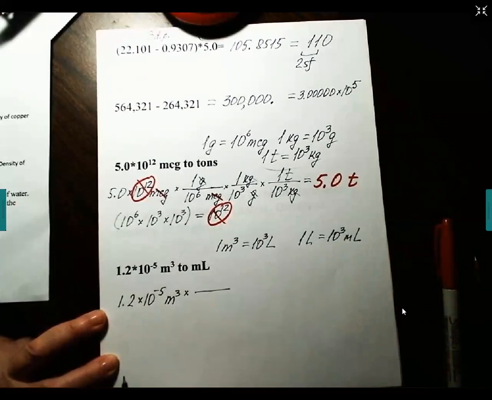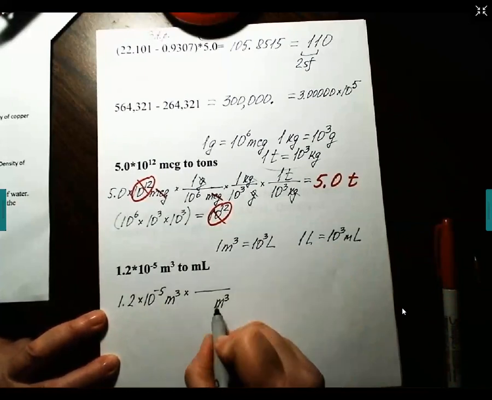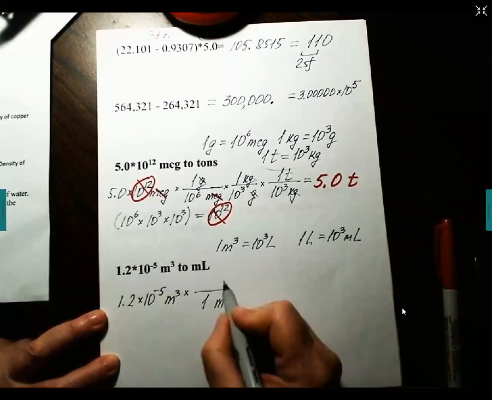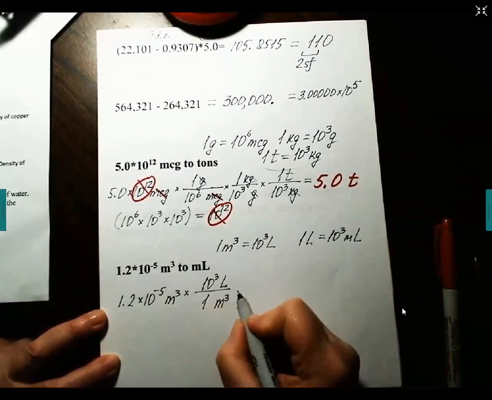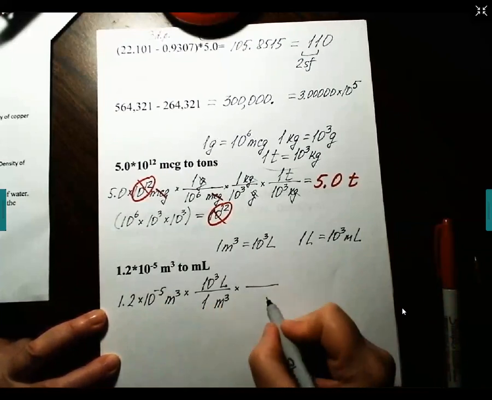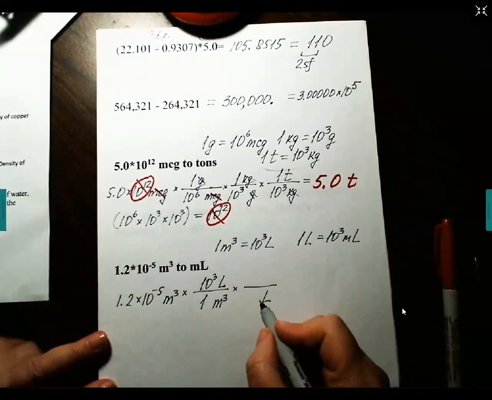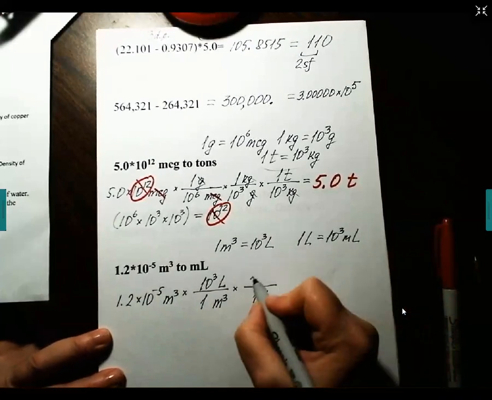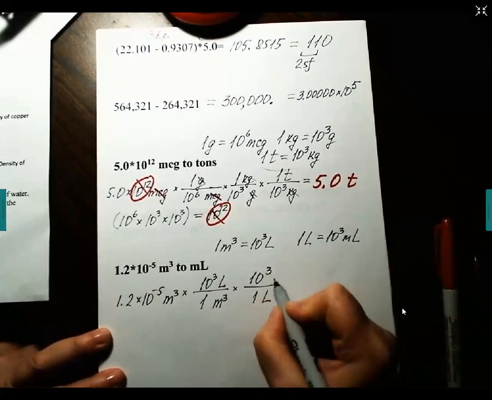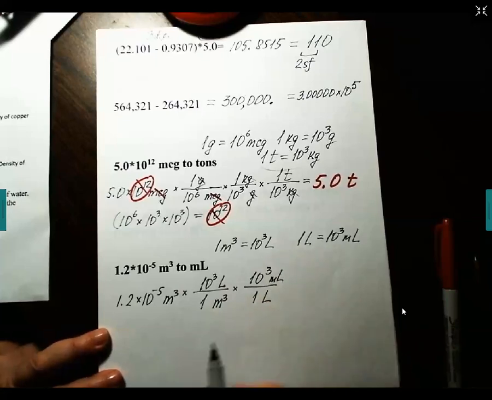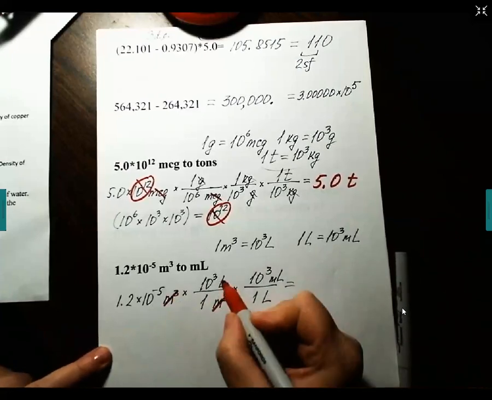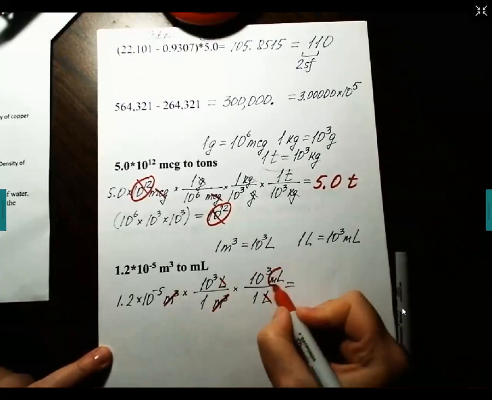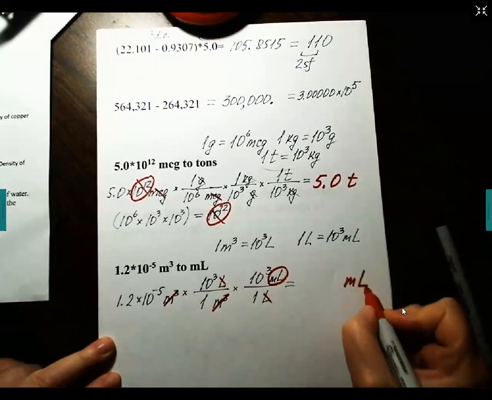So on our second step, cubic meters should go to the bottom. We know that 1 cubic meter is 10 to the power of 3 liters. So liters should go to the bottom on our next step, and we know that 1 liter is 10 to the power of 3 milliliters. Now let's see. Cubic meters cancelled, liters and liters cancelled, we'll get milliliters.